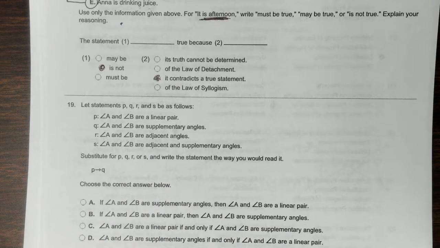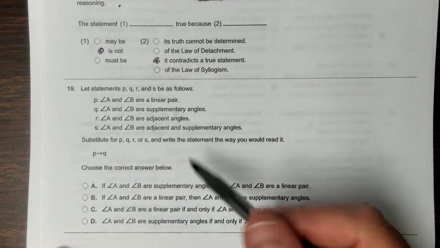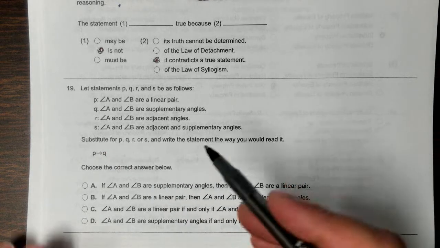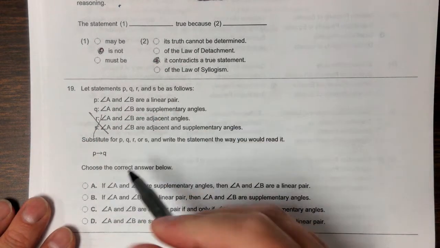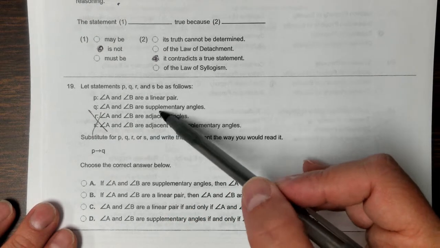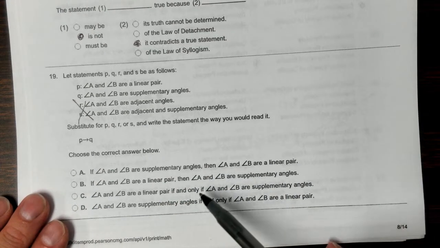Okay, number 19. So here's your 4 statements, and it says P to Q. So we know that we're not going to include R and S, and so it's just going to talk about linear pair and supplementary angles.